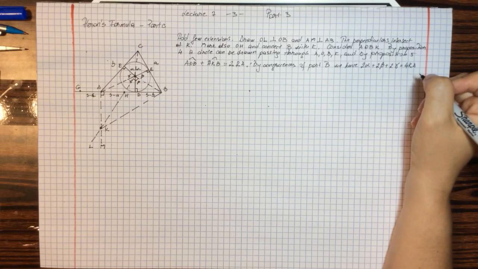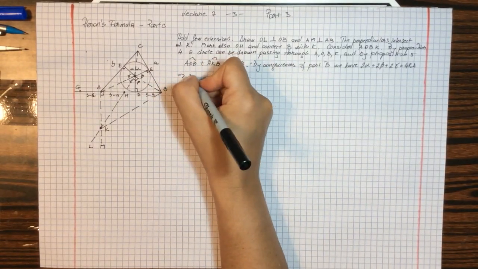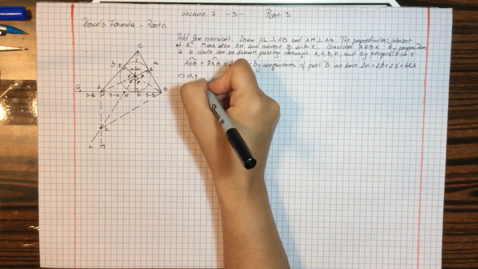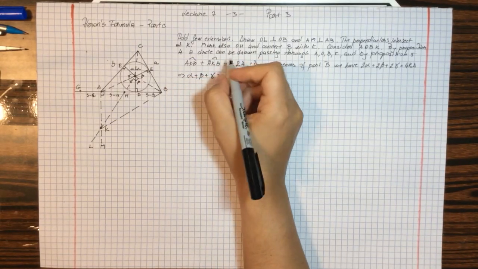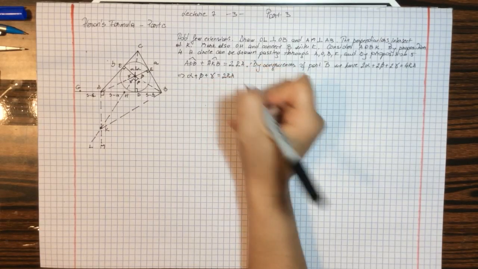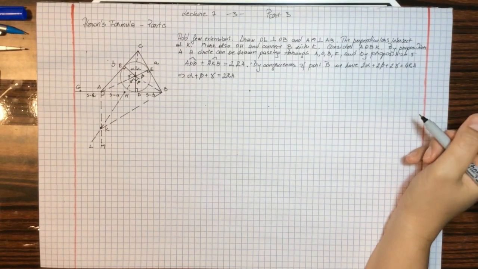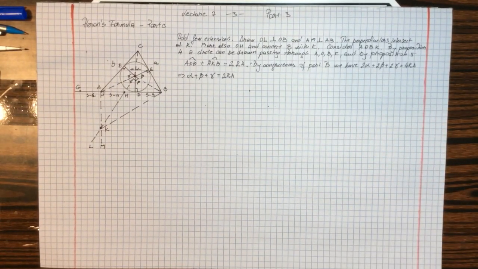Okay, that would imply that the angle alpha plus the angle beta plus the angle gamma in themselves as a sum is equal to 2 right angles. If you factor out the 2 and divide by 2, that's what it comes to.